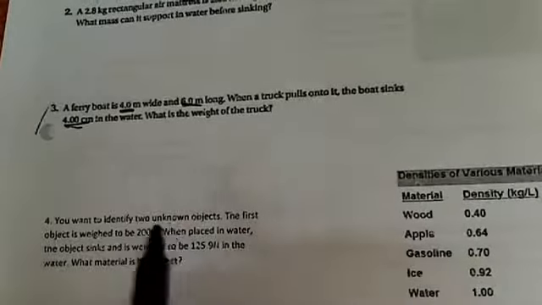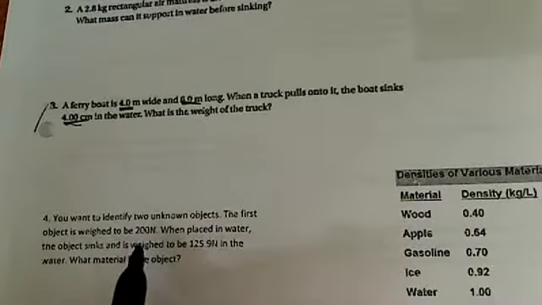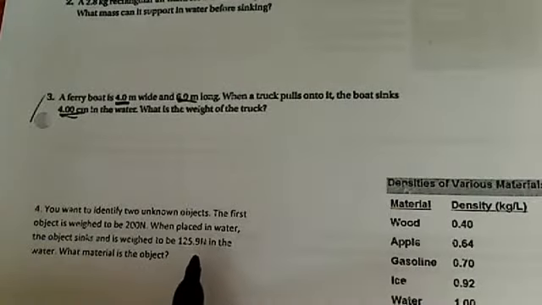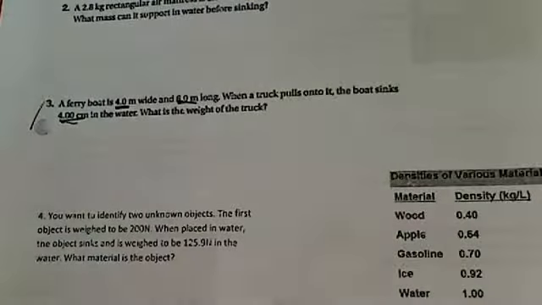Question 4. You want to identify two unknown objects. The first one is weighed to be 200 newtons, and when placed in water, it's weighed to be 125.9 newtons. So what's the material of the object?